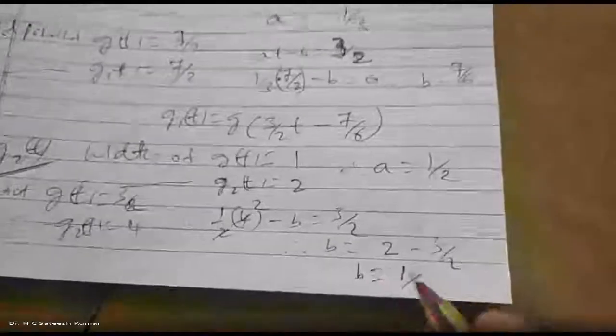So B is equal to... previous B is equal to 1 by 3, sir.